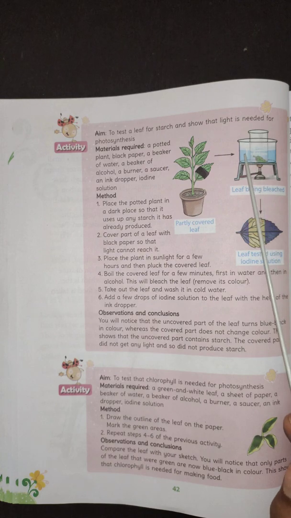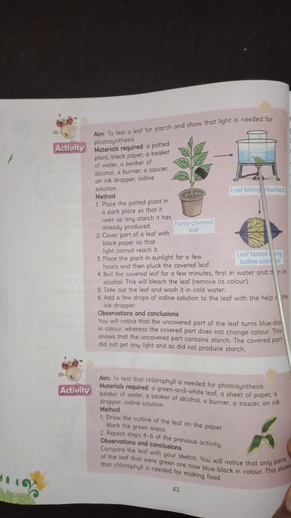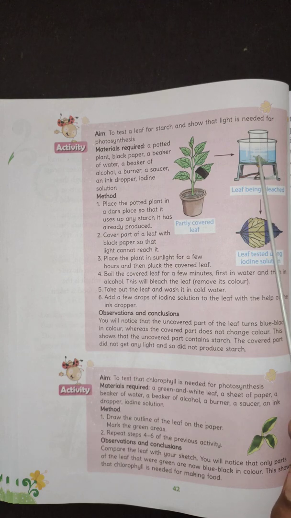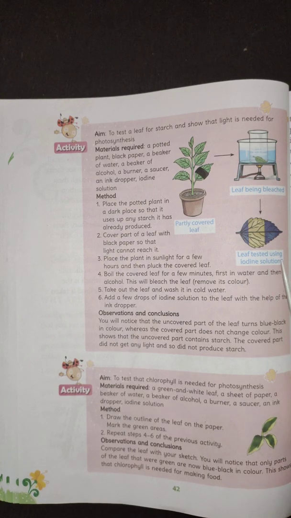So what we do is we use one container. In that we take water first and boil that water. In the boiling water, we keep the beaker containing alcohol with the leaf. Why are we using alcohol? Because alcohol will bleach the leaf.